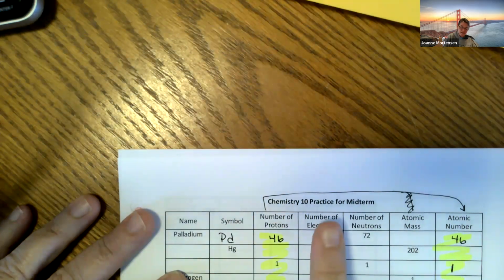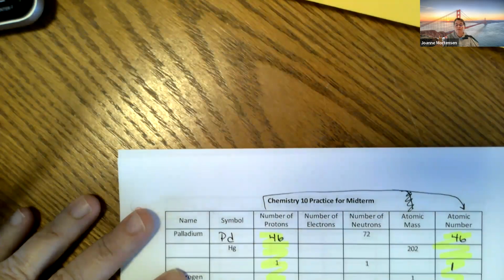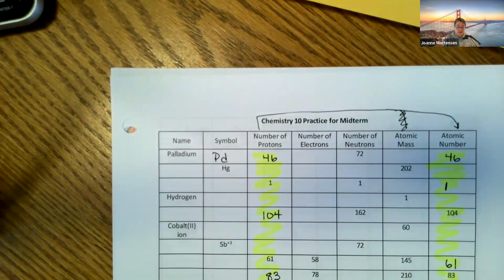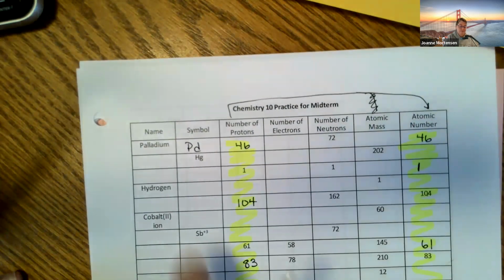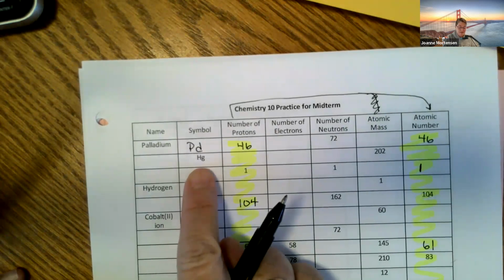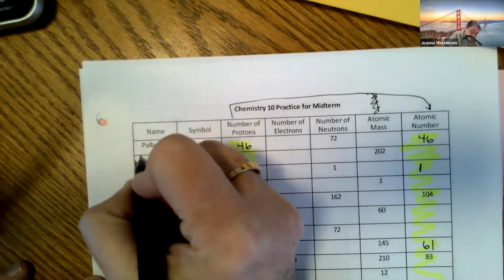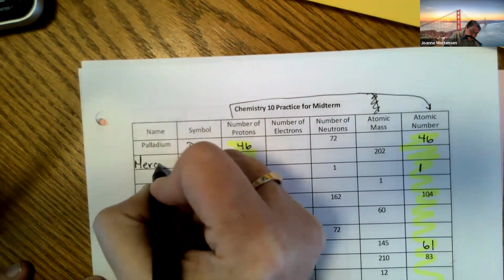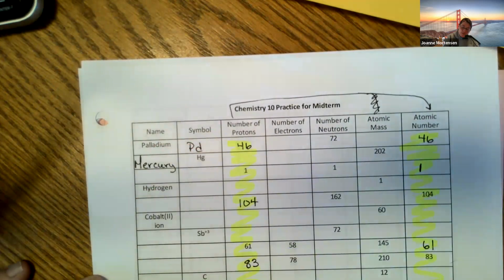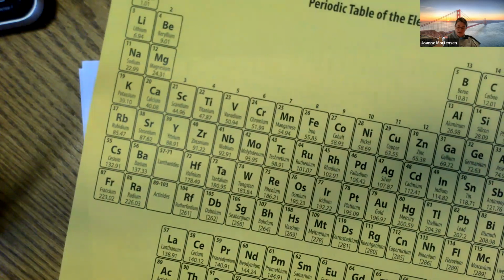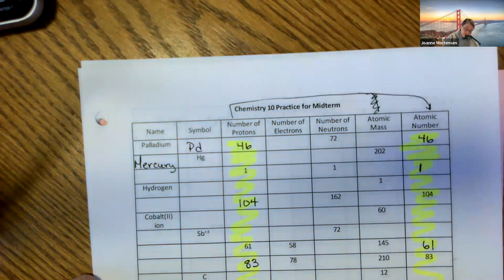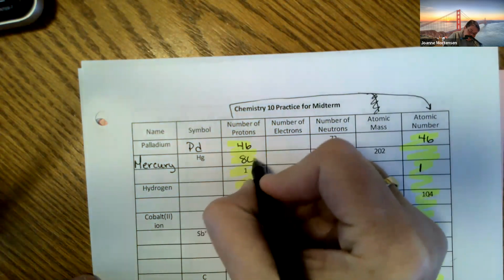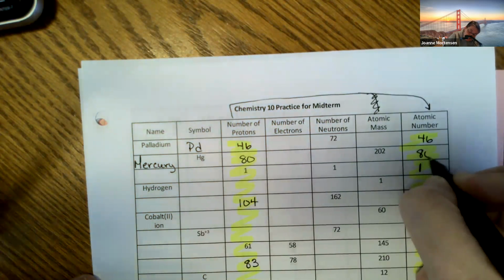I'm going to leave the electrons, neutrons, and atomic mass. Oopsies. Leave that for a minute. You know what this is. This is mercury. We use it all the time. And mercury is atomic number 80. So I'm going to put an 80 here, and I'm going to put an 80 there.